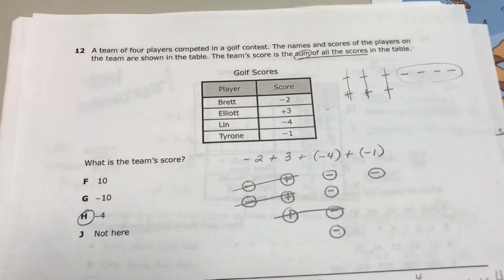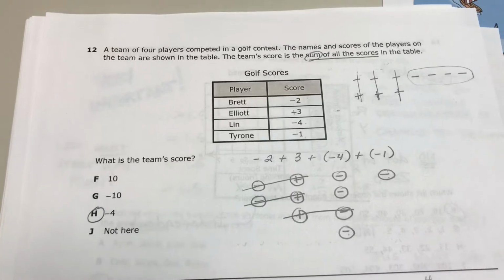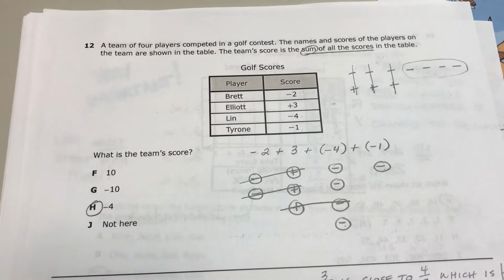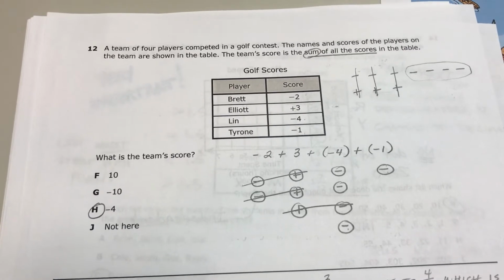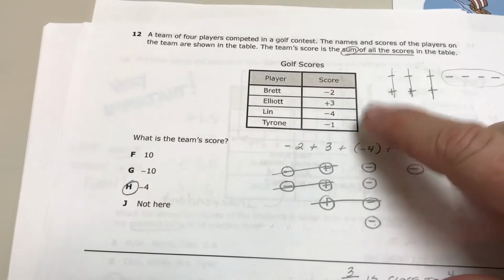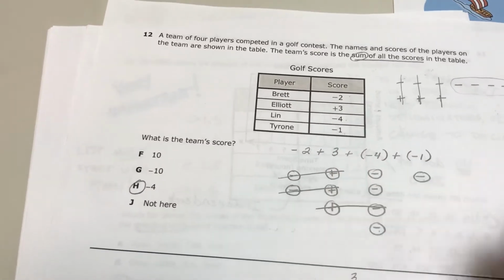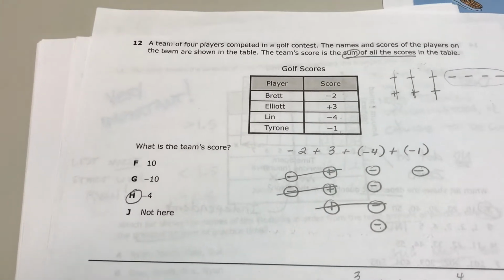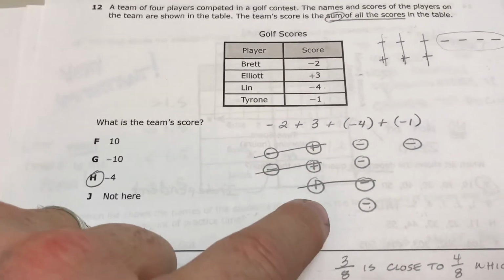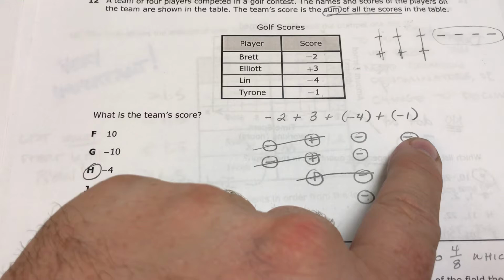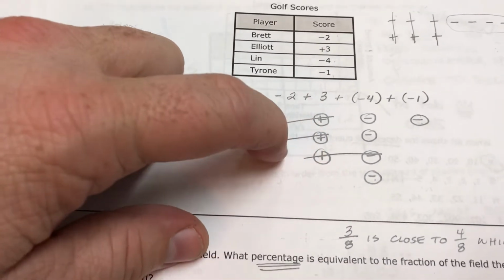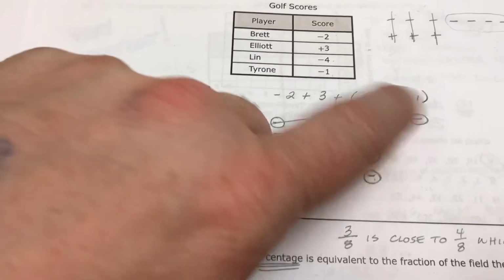Number 12. A team of 4 players competed in a golf tournament. The names and scores are shown below. The team score is the sum of all their scores. So sum means add. So add all their scores. Negative 2 plus 3 plus negative 4 plus negative 1. So you got 2 negatives, 3 positives, 4 negatives, another negative. A negative and a positive make a 0 pair, another 0 pair, another 0 pair. You're left with 4 negatives.